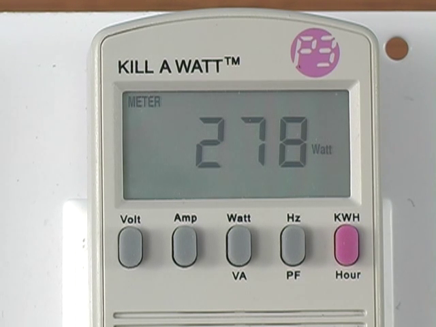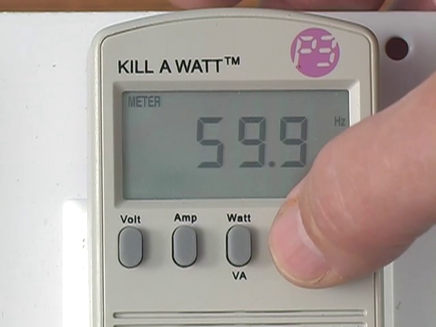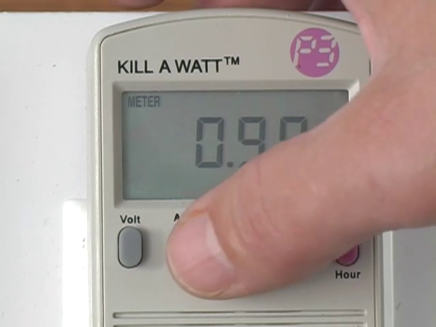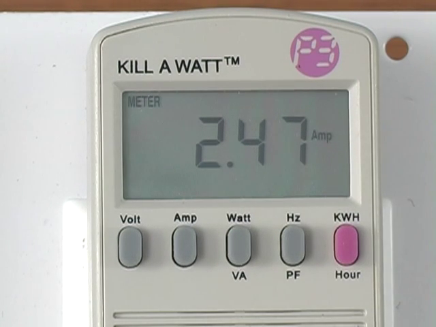Looking at the second competitive unit, the input watts is around 279 watts or 39 watts of heat loss, and this unit has a higher power factor of 0.99. The input current is around 2½ amps, which is in large part due to the higher power factor. The efficiency rating listed in the datasheet is 84%.